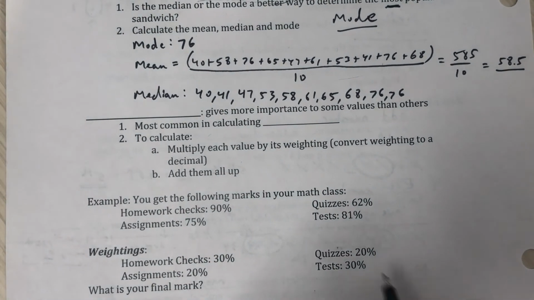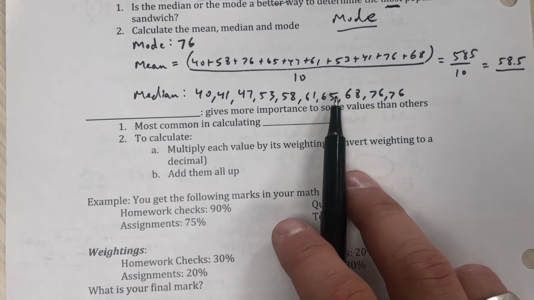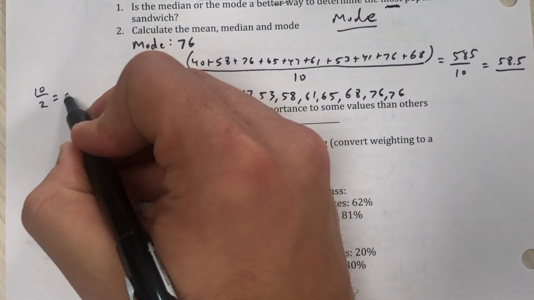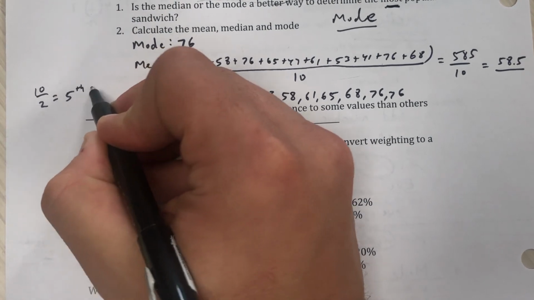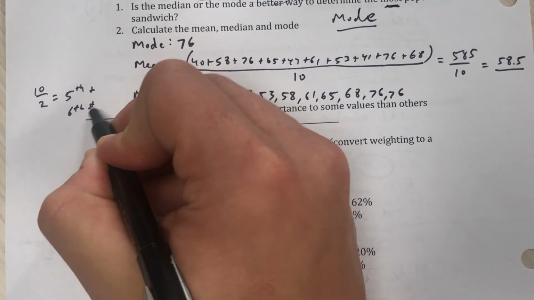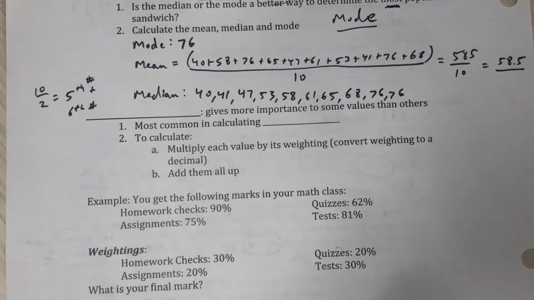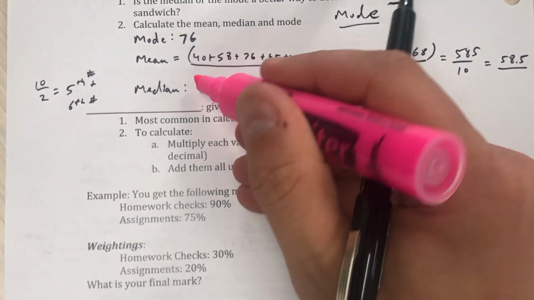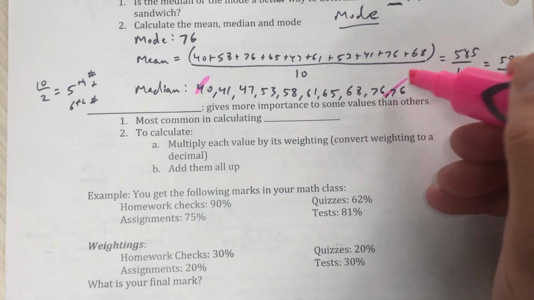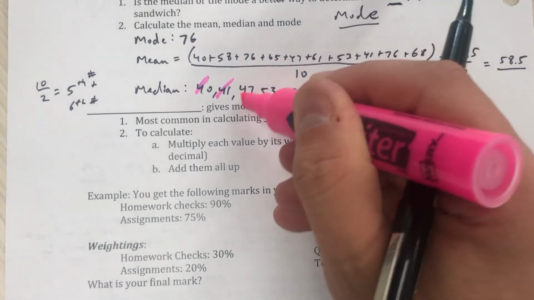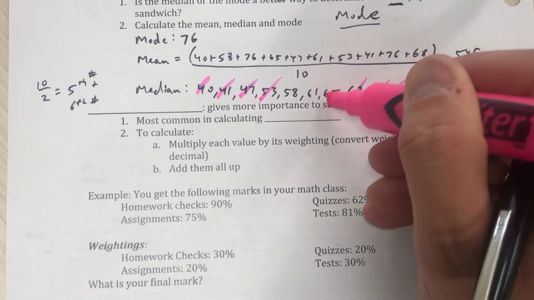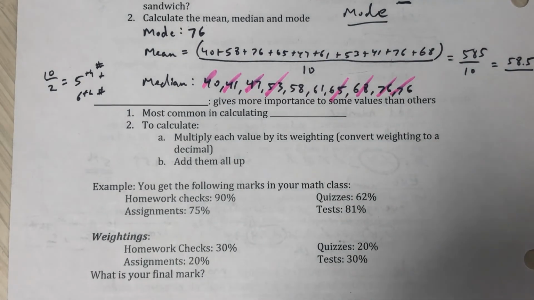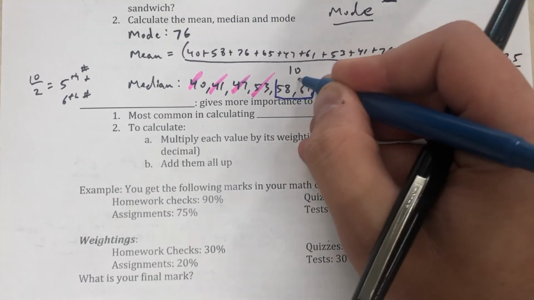I know that there's 10 pieces here. So when calculating the median, we say if there's 10 pieces of information, you can use the math here and go 10 divided by 2. When there's an even set of information, it's going to be the fifth and sixth numbers. You could also do what we did before where you cross them off. And so if we cross them off, it's going to be the lowest and the highest, each time until we're left with two pieces of information here, 58 and 61.